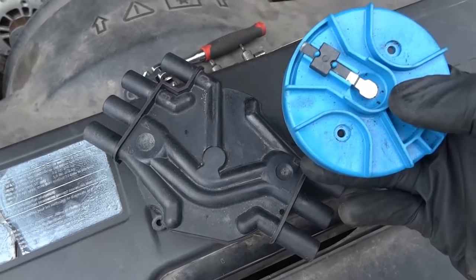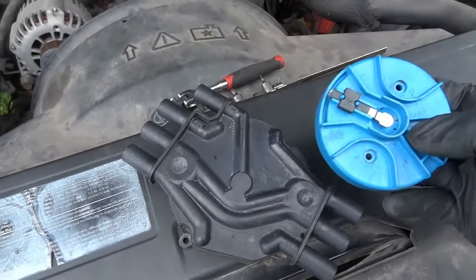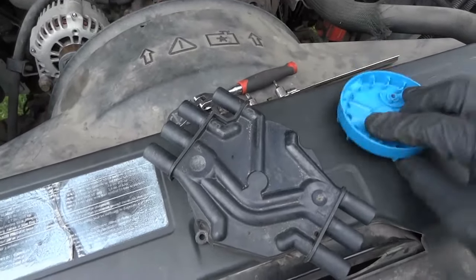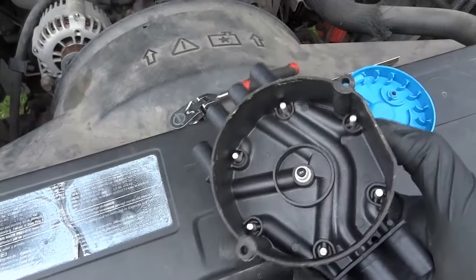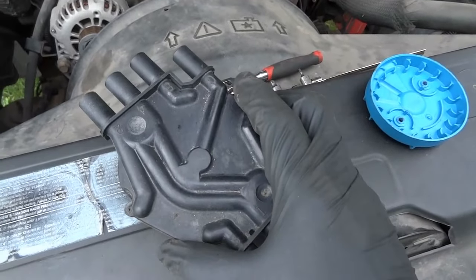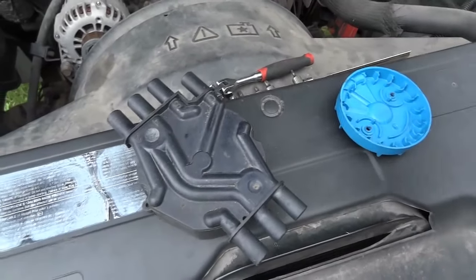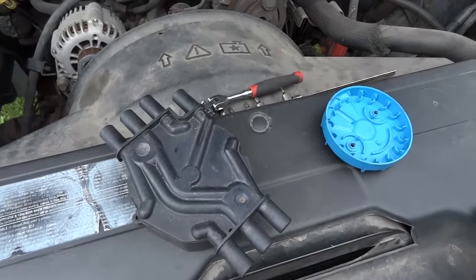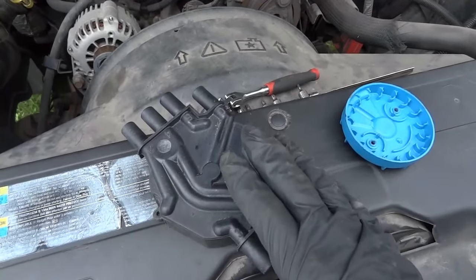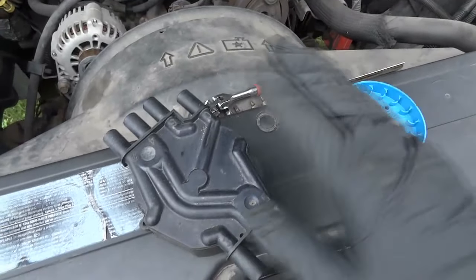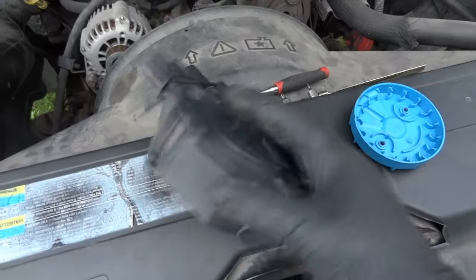Okay, so we're gonna inspect the rest of the distributor. We're gonna wipe it down. I'm gonna replace the distributor cap and the rotor, and then we will try it once again and see if the vehicle will start after replacing the rotor and the distributor cap.